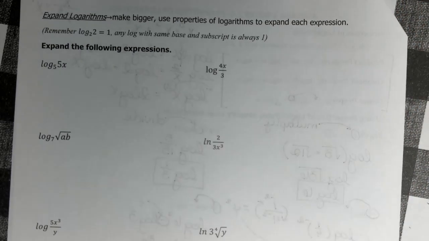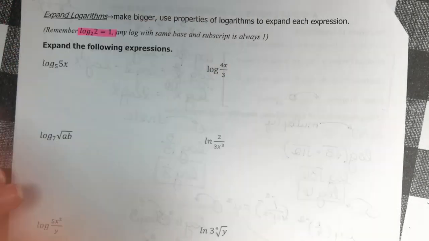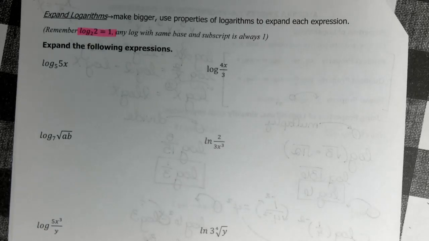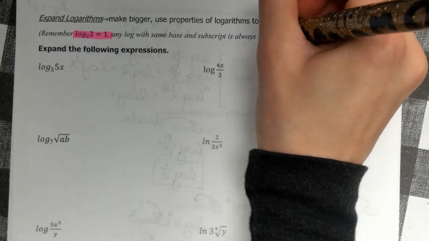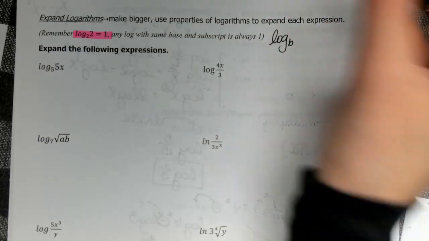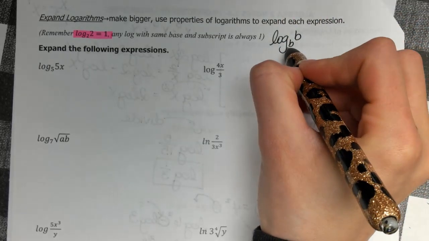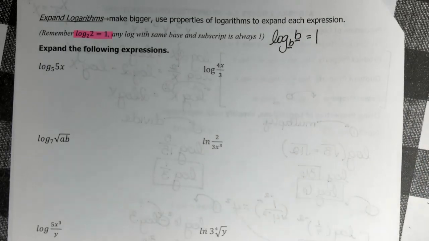Okay, so expanding is pretty much what we just did. You're separating. You're going from one log and separating everything you possibly can. Okay? So there is one rule, though, that it says log base 2 of 2 equals 1. Basically, what that rule is not just for 2. It's saying if I have any log of any base, so the base and the value right there is the same, it's always going to be equal to 1. Okay?